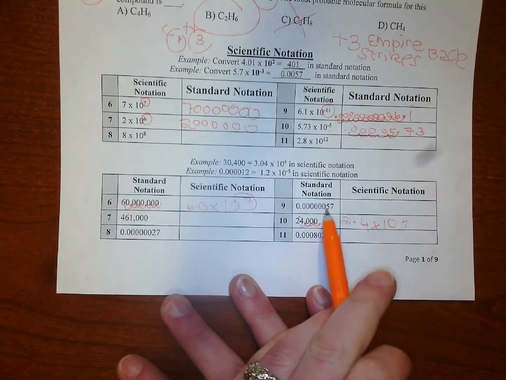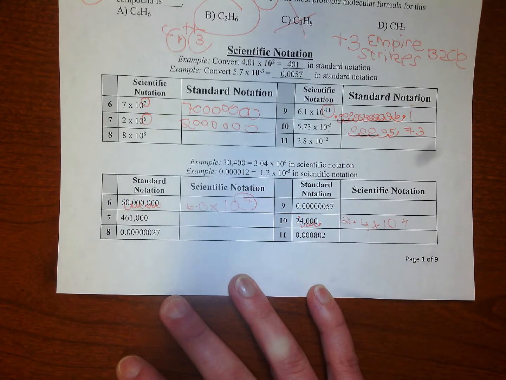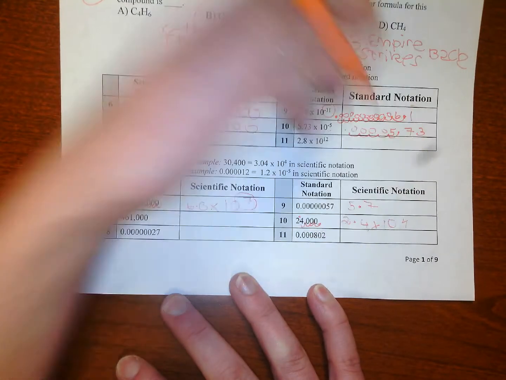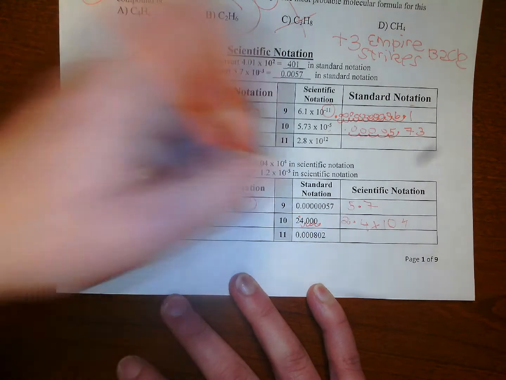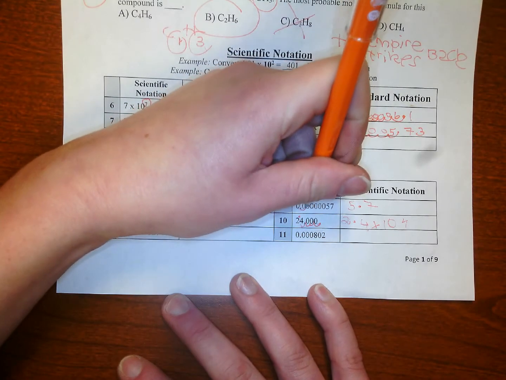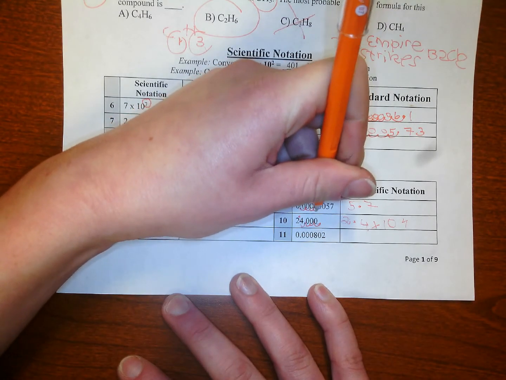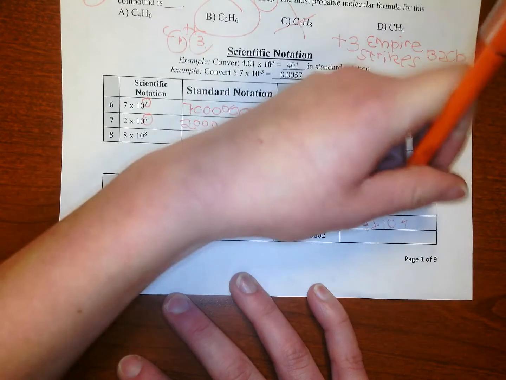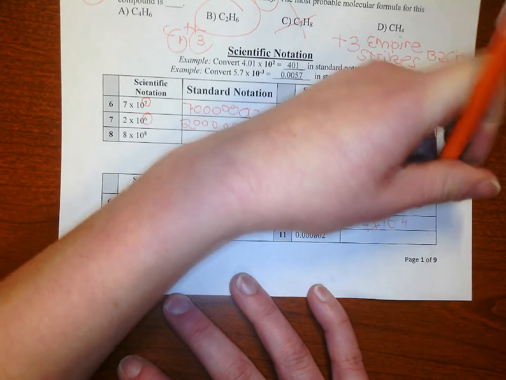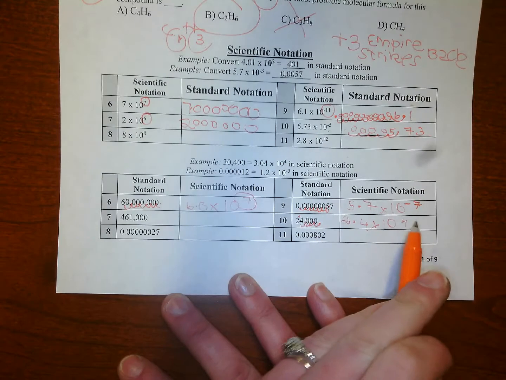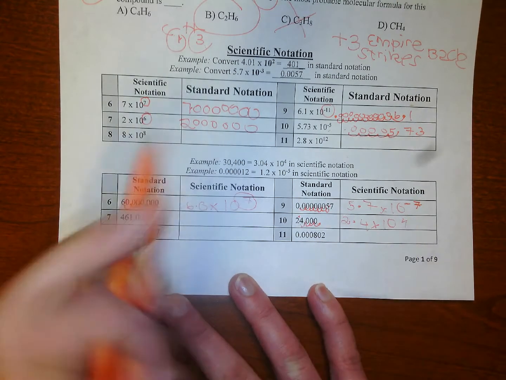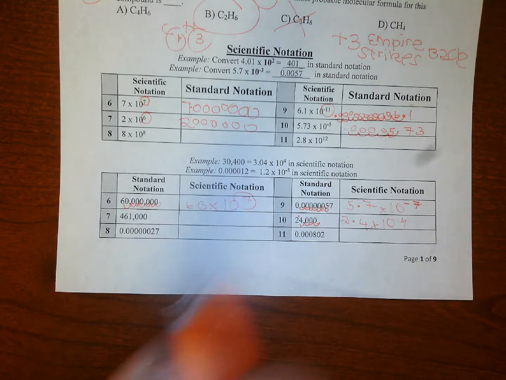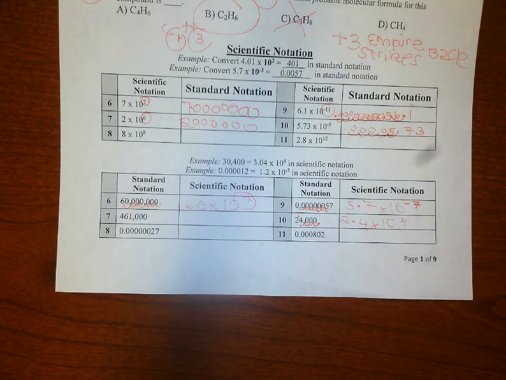Now, if you're dealing with a small number, it's the same concept. You only want one digit in the front, so I want to get it to say 5.7, and I just have to think about how many times I moved that in order to make that happen. 1, 2, 3, 4, 5, 6, 7 times. But because it's a small number, I moved it backwards. That's where the negative sign came from. But I moved it backwards 7 times. So that is our scientific notation versus standard notation.